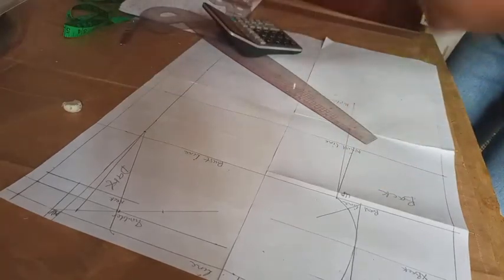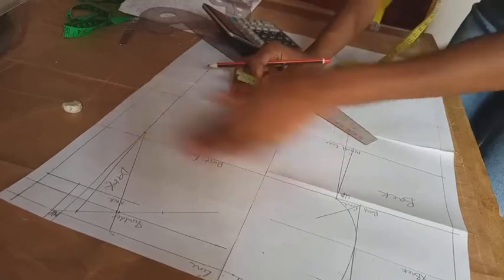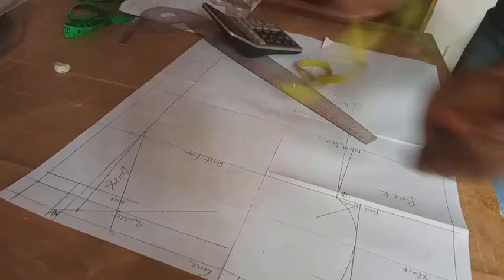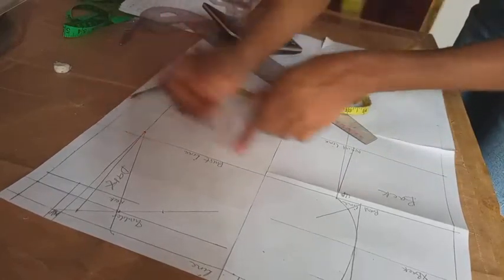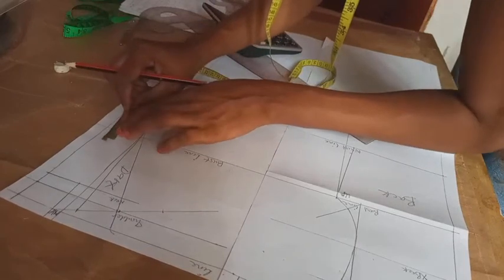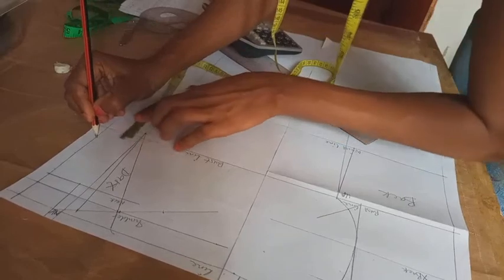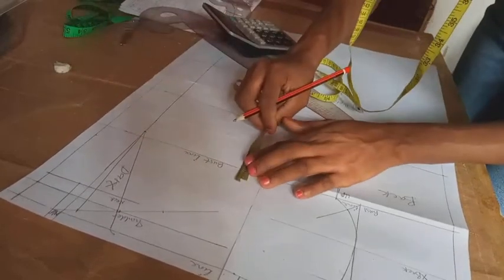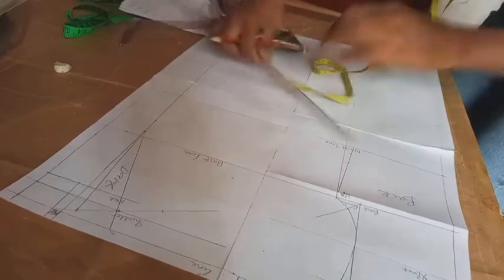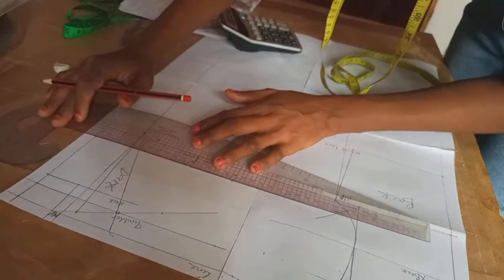The next thing we want to do is to indicate our chest level. According to this book, it's 4 centimeters above your bust line. So we are going to go up 4 centimeters, but I'm doing half scale, so I'm going up by 2 cm. That is a constant for everybody, the same thing for everyone.